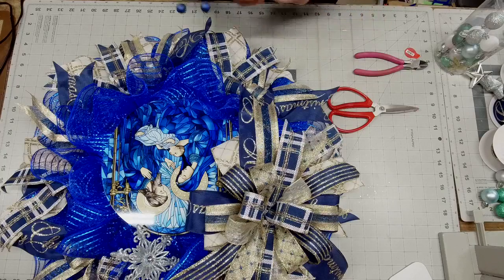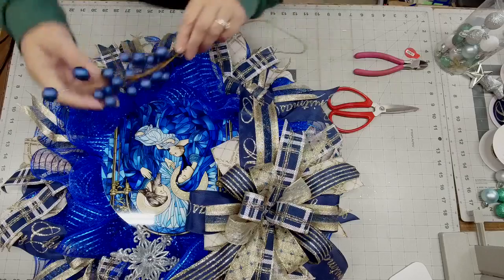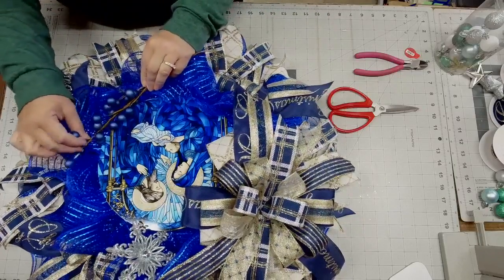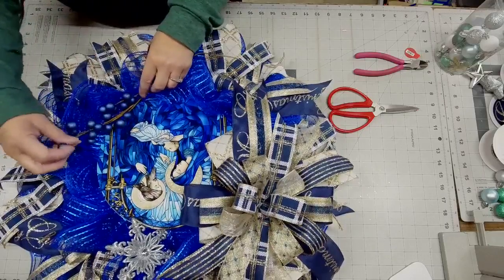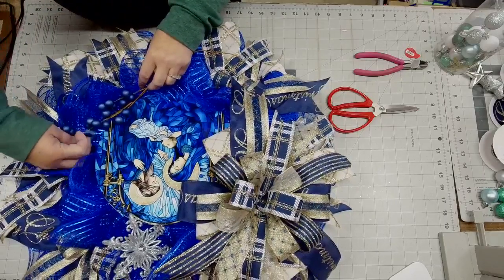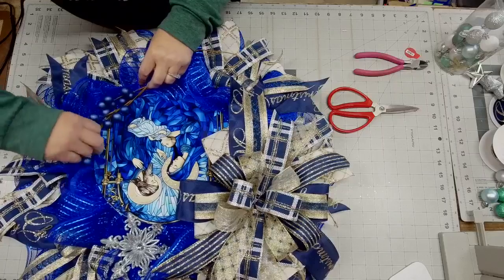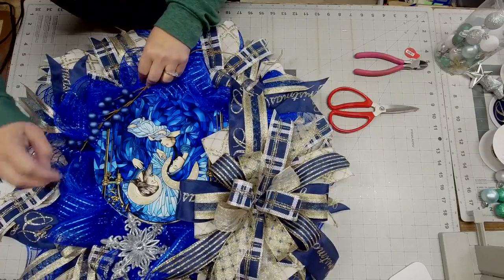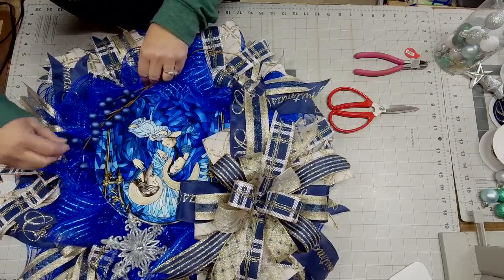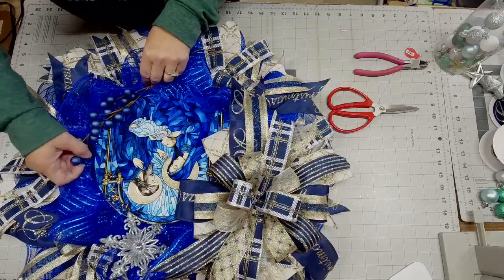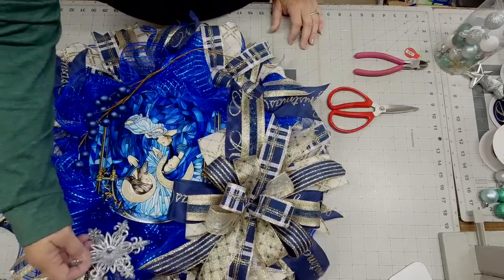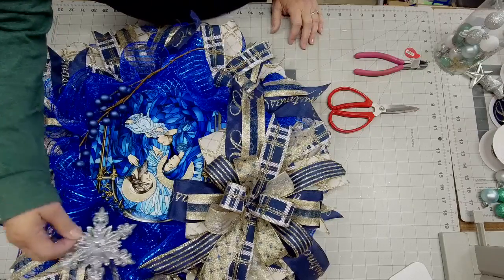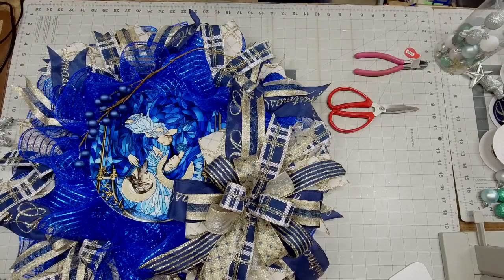Okay, so I'm looking at these little berries that I have, and I like the fact that they're the same color. But let me try to flip these up and around. Like that. Ugh. Bane, bane, bane, bane, bane.